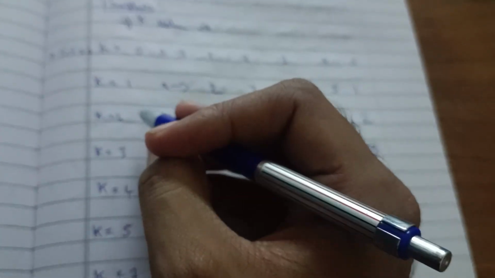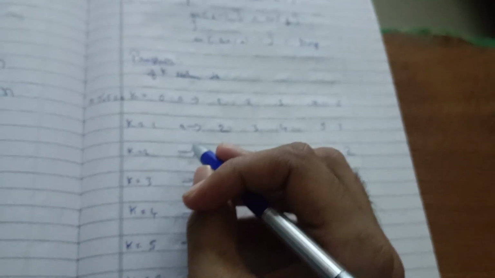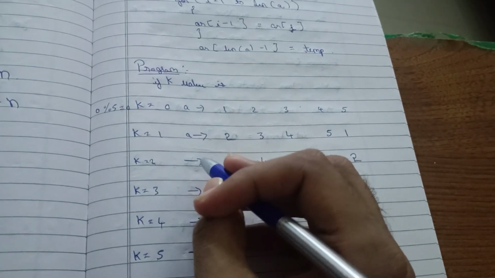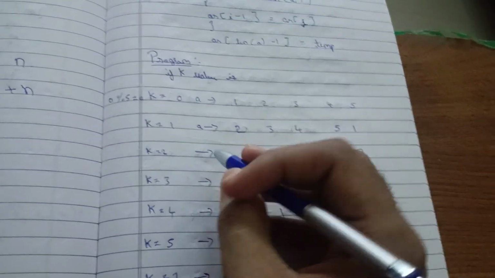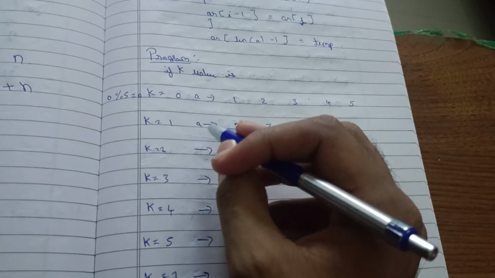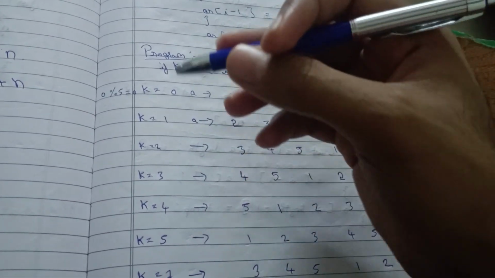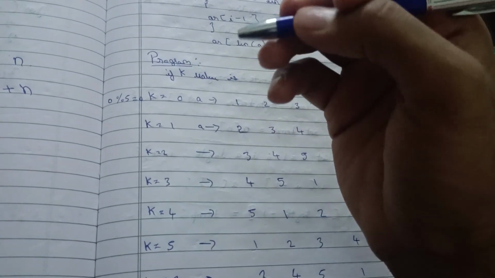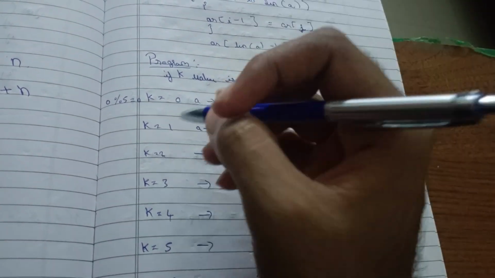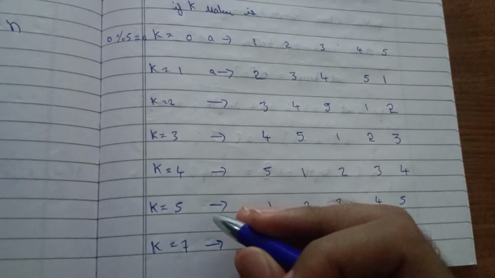The output will be 2. What we will do is first take the mod of k, and we will rotate the array k times.